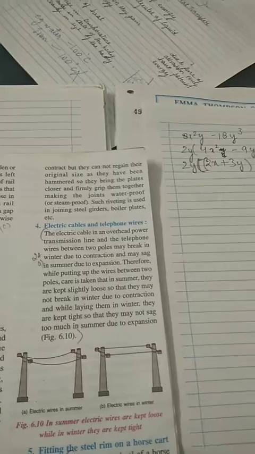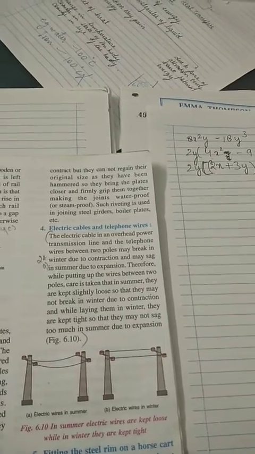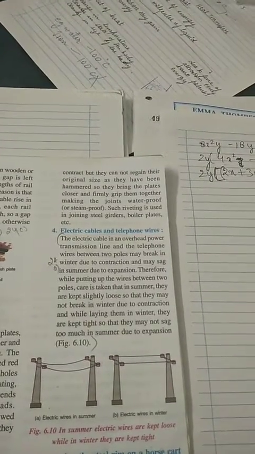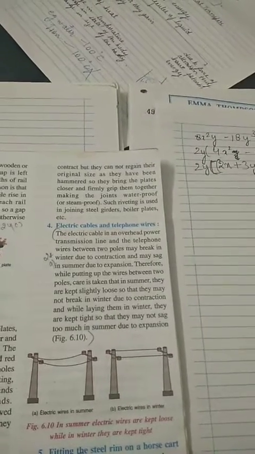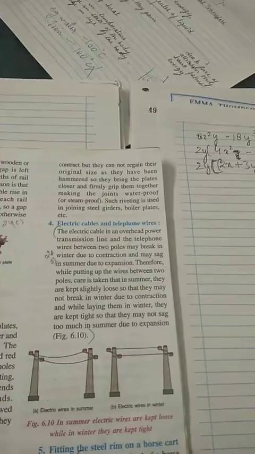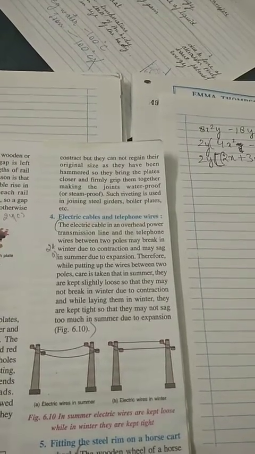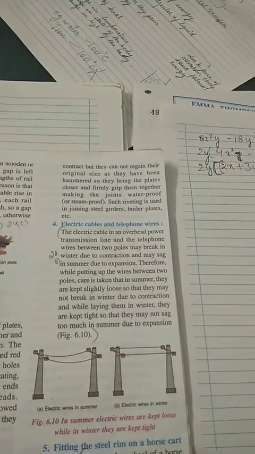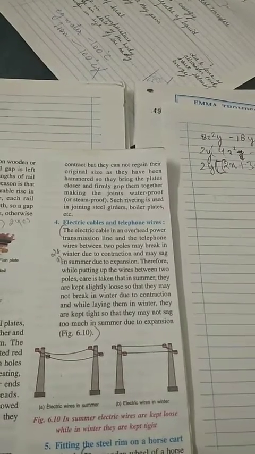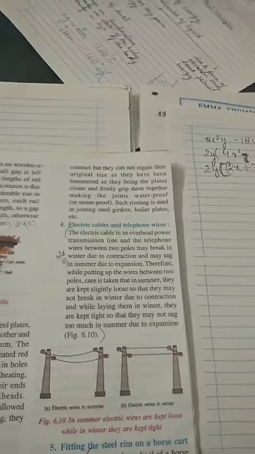So this is what is being explained here. On contraction, they cannot regain their original size as they have been hammered. So they bring the plates closer and firmly grip them together, making the joints waterproof. Such riveting is used in joining steel girders, boiler plates, etc.